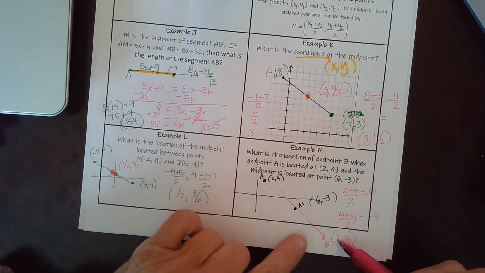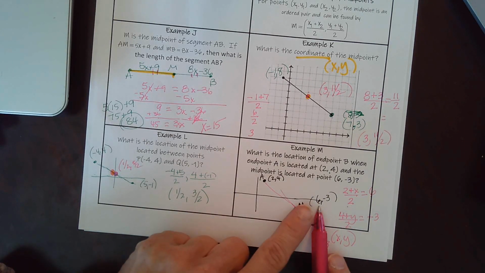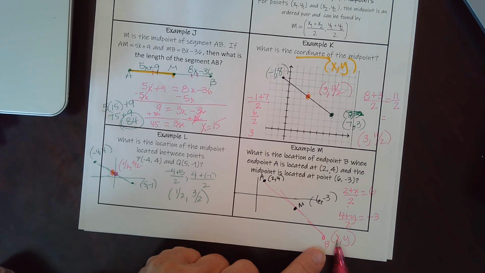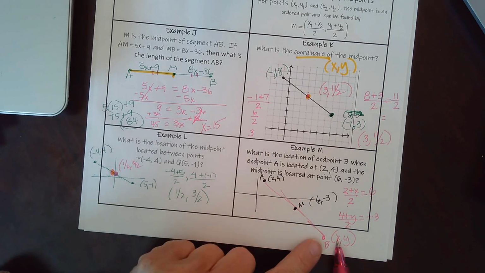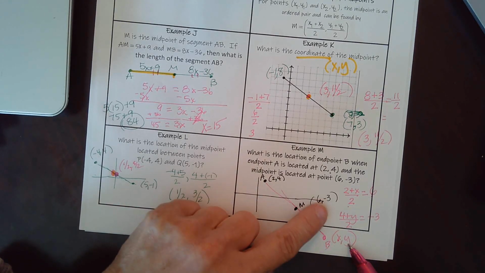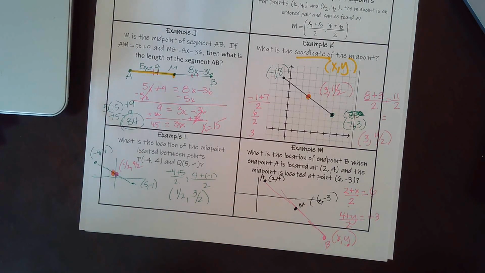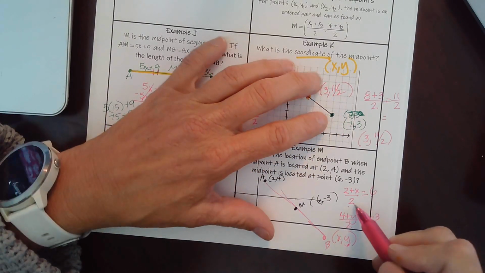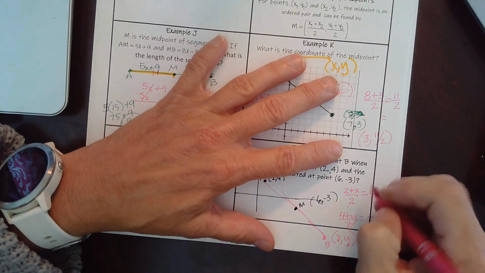Whenever I get my answer, I know the x coordinate of B should be bigger than 6, and the y coordinate of B should be smaller than -3. So let's see what we get. I'm going to multiply both equations by 2.